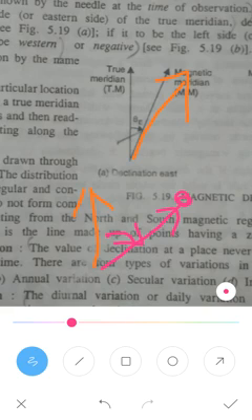So there is a declination in the value of angle. That declination towards the right side is called positive declination. If the declination is towards the left, that is called western or negative declination.